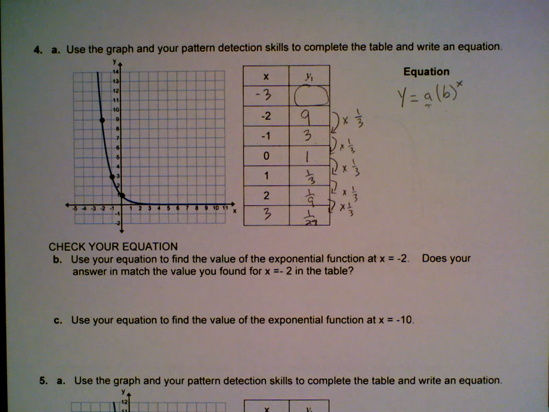Okay. Don't forget about this -3 value up here. I want you to give me what this is in Socrative. So make sure you give me what that value is in Socrative. Go ahead and pause the video if you need to.